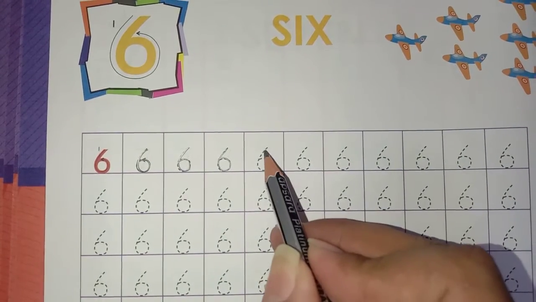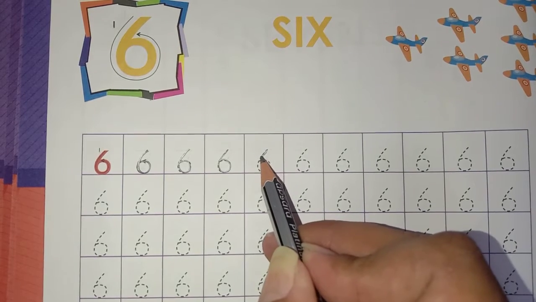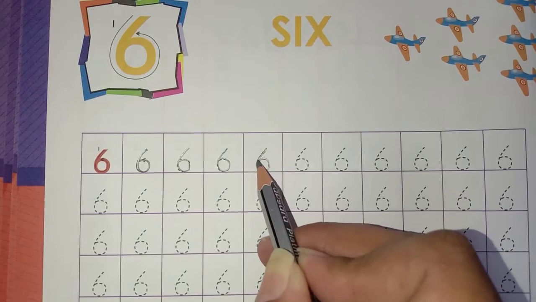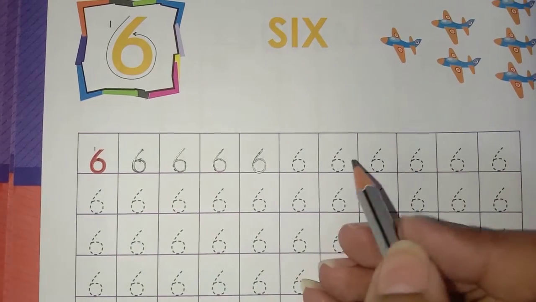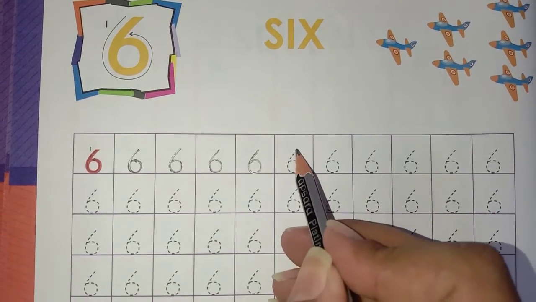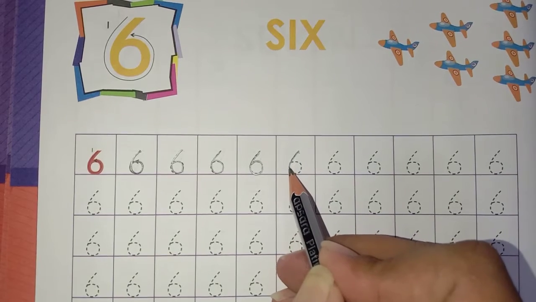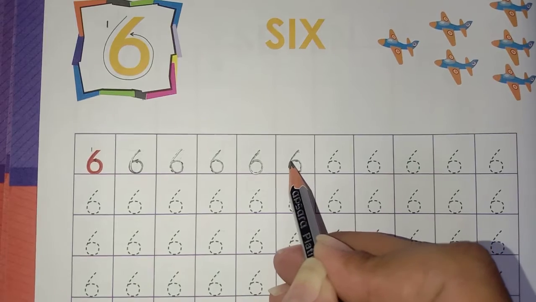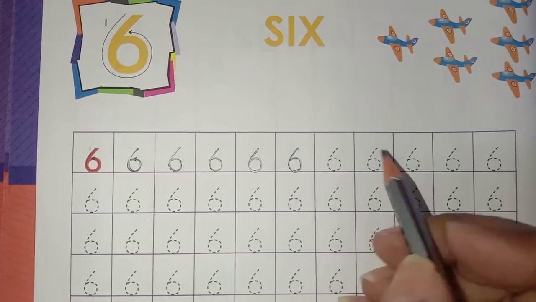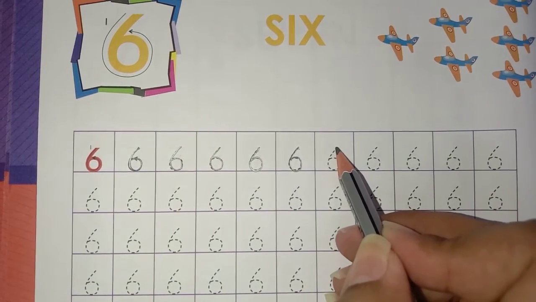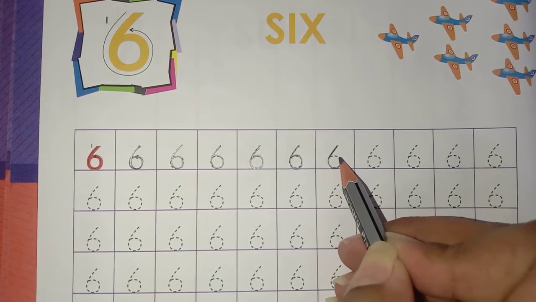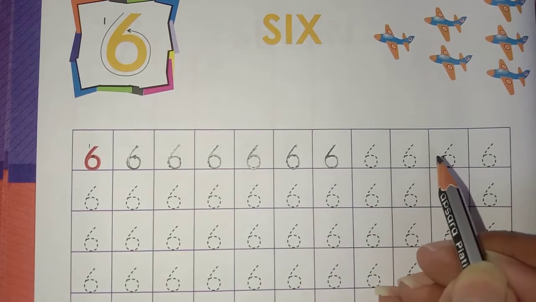Number 6. Starting from the middle of the box, we will make a curve, touch the bottom line and make a circle. Number 6. Starting from the middle of the box, make a curve, touch the bottom line and make a circle.